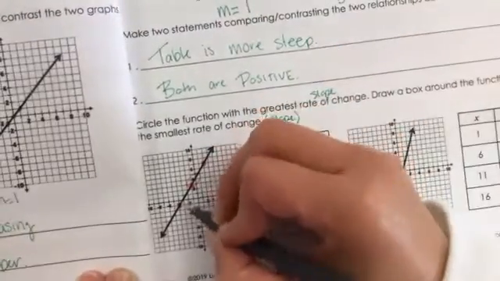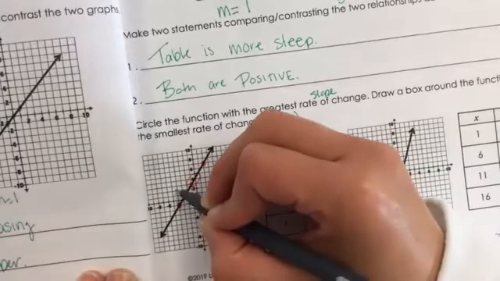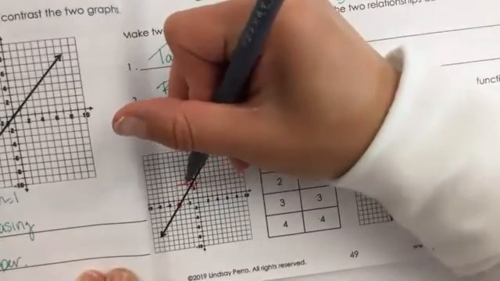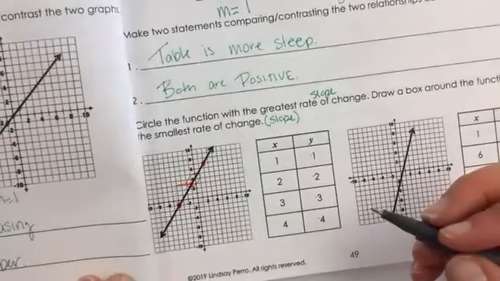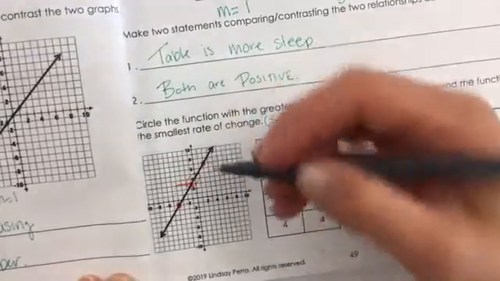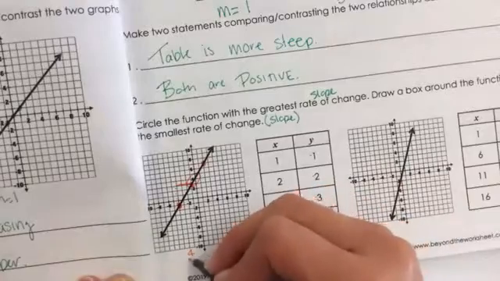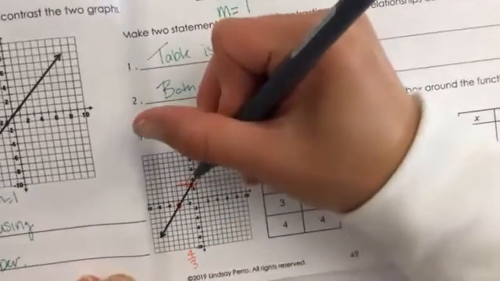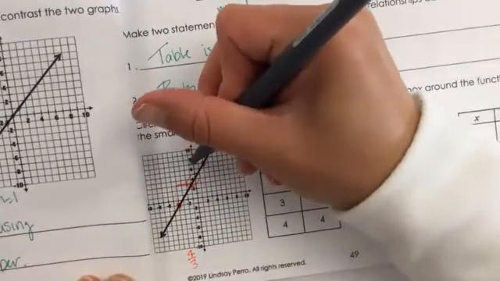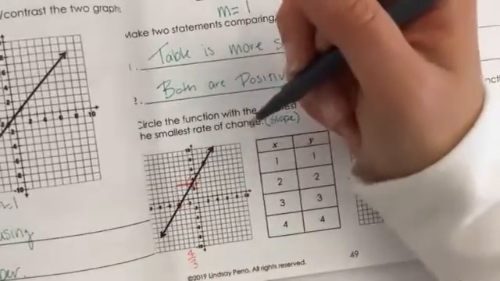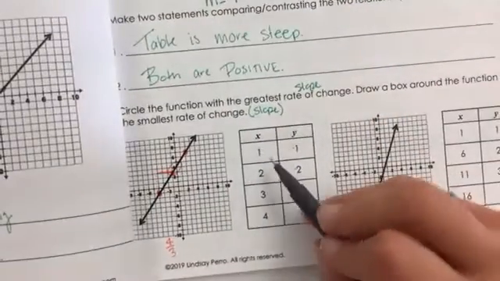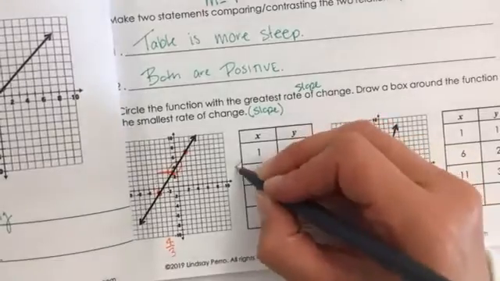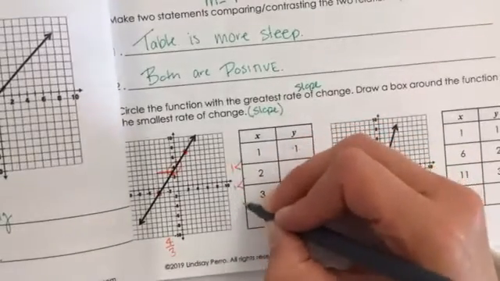Okay, let's count. 1, 2, 3, 4 over 3. 1, 2, 3. Okay, then 1, 2, 3, 4 over 3. Yeah, I would say that. They look pretty good.